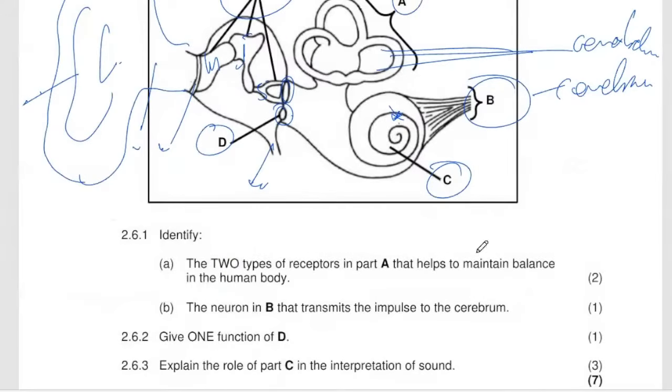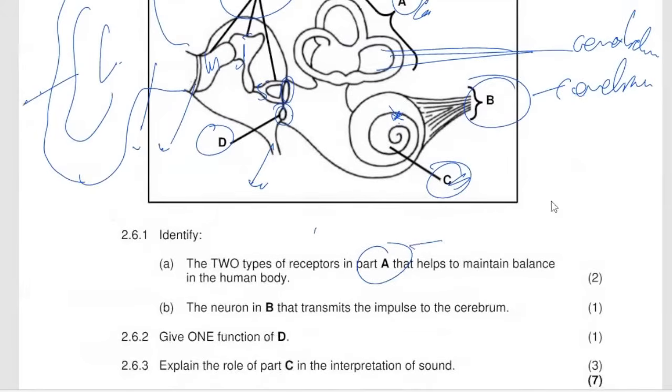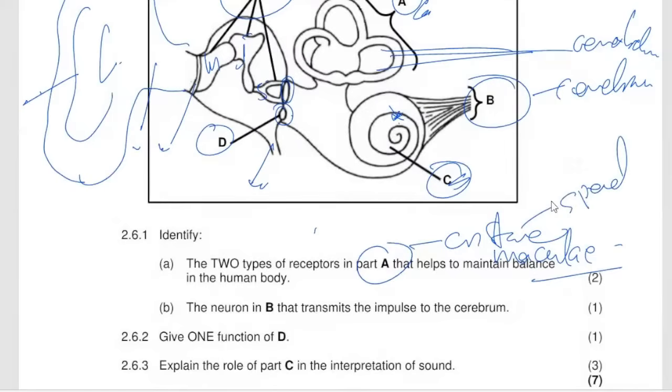Give two types of receptors in A. If you look at A, we need to find out, is it a cochlea or a semicircular canal? Basically it's a semicircular canal, so the answer becomes cristae and maculae. Those are the sensory cells. Remember, cristae is for speed and direction, while maculae is for position of the head or the body.